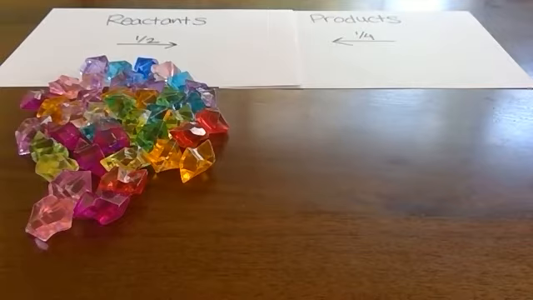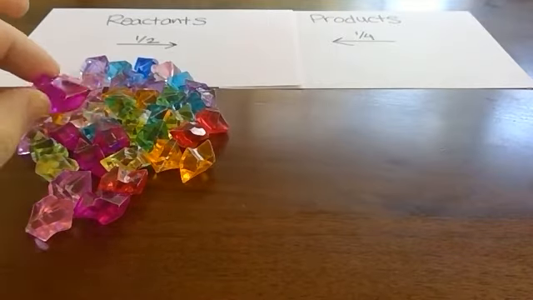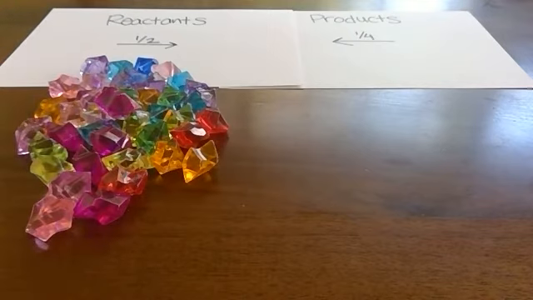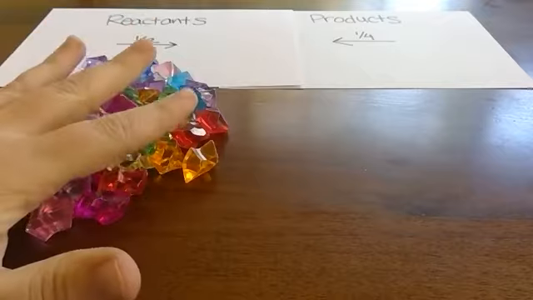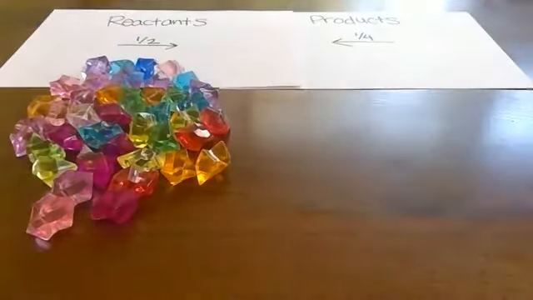In this video, we're going to do a simple demonstration of a chemical reaction using little plastic gems that I got out of my kids' toys. I want to walk through a simplification of what dynamic equilibrium really looks like. We're going to assume that these gems are reactants and products, and whether they're on this side or this side will dictate if they're a reactant or a product.